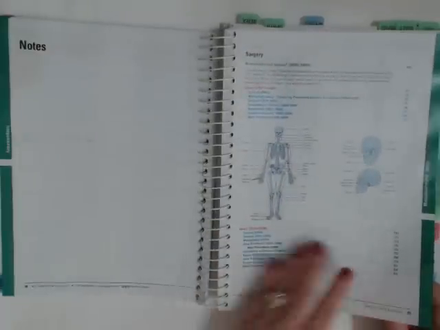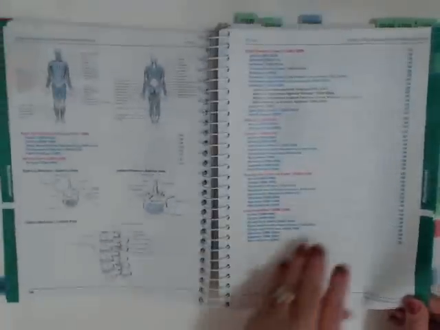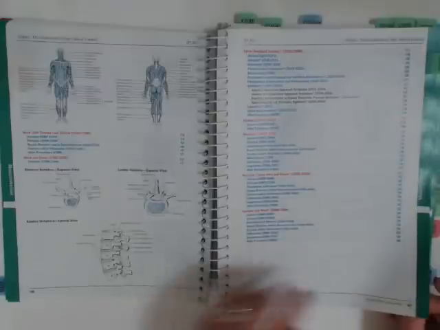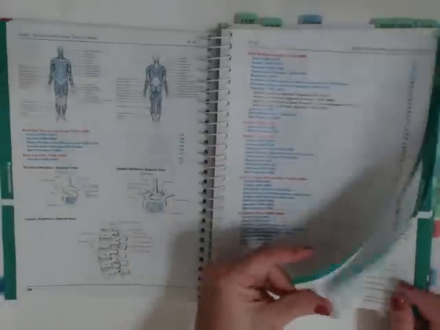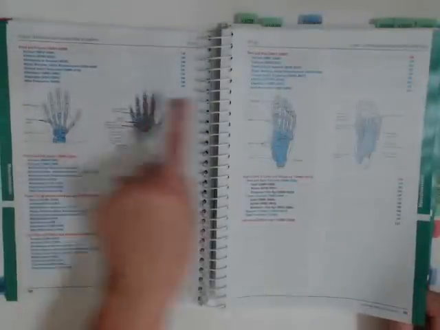Okay, so here we go with our musculoskeletal system. The section does start with several pages of your table of contents, good pictures to put notes on, hands and feet.